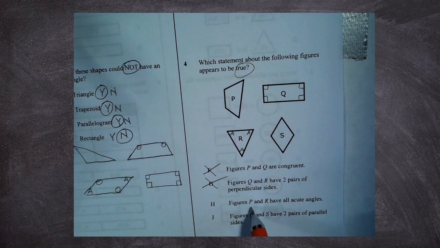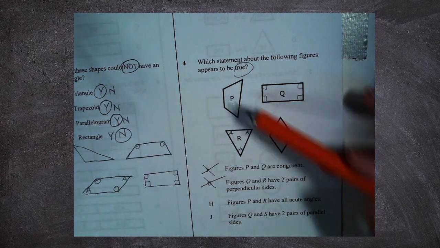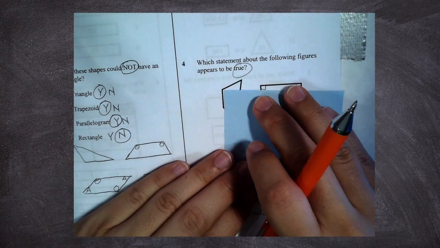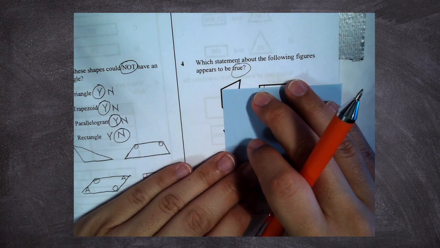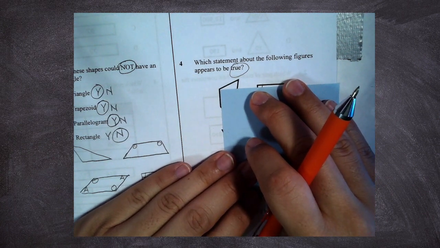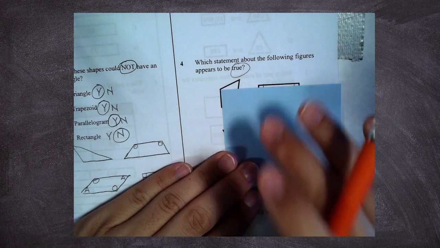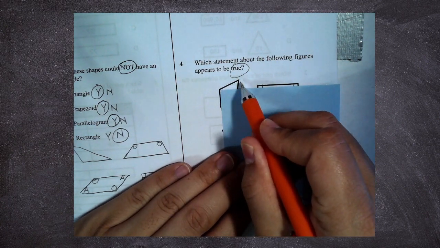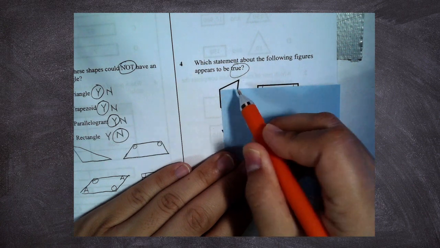H, figures P and R have all acute angles. Figure R does. Check figure P. If I try to put the corner of my sticky note into that angle, I've got a side that sticks out here. It's too big.